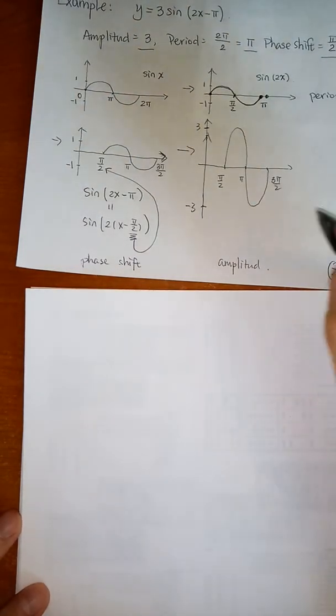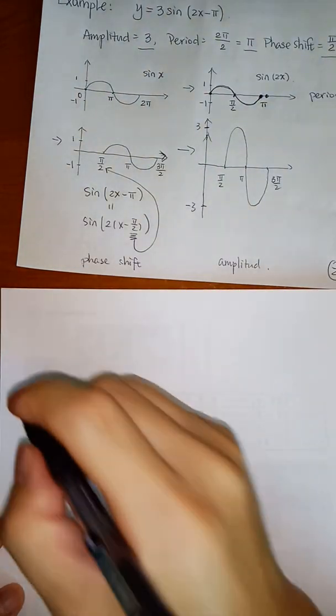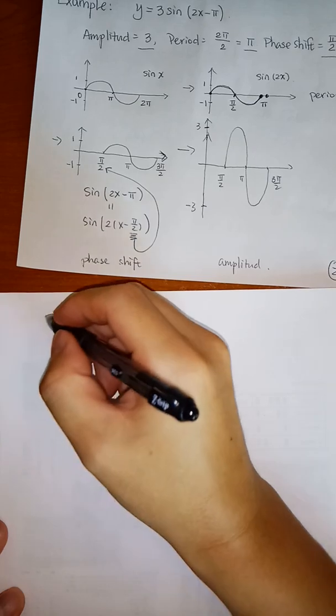Okay, this is one way. Let's find the other way. The key point method.